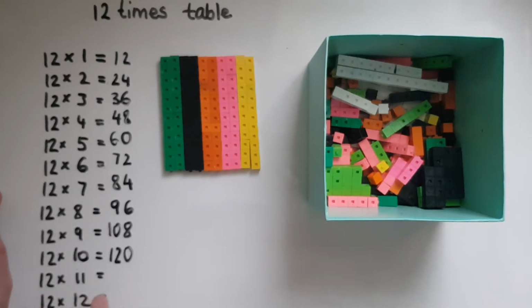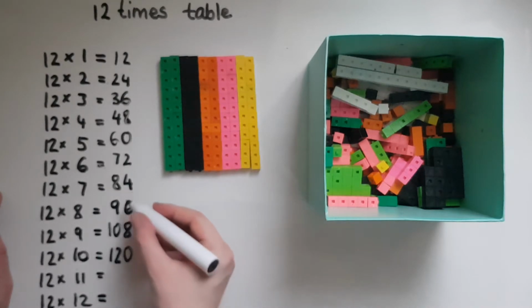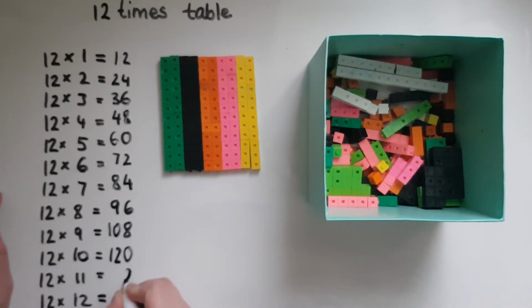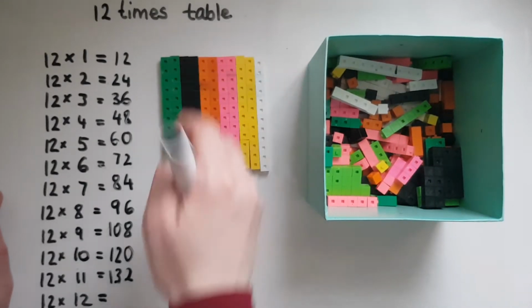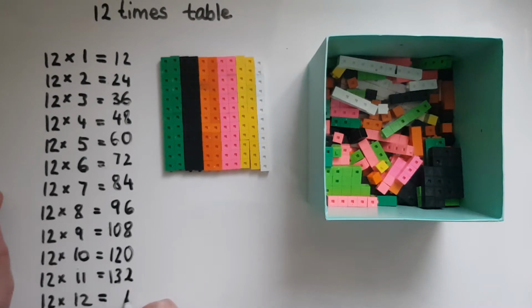And 12 times 11. So we've gone to 0. We can have a 2 over here. That's a 12. Add another 1 is 13. So 132. And we add 2 in here, which makes 4. From 13 we go on to 14, which is 144.